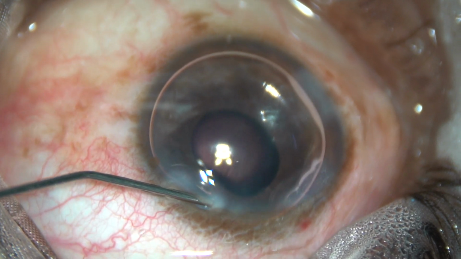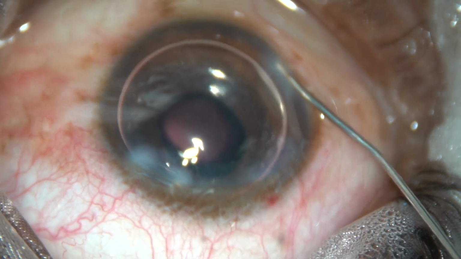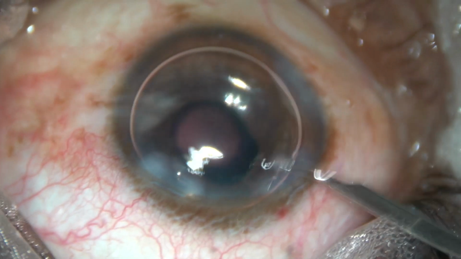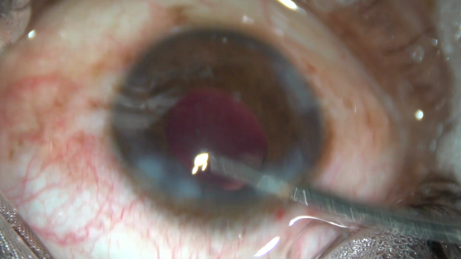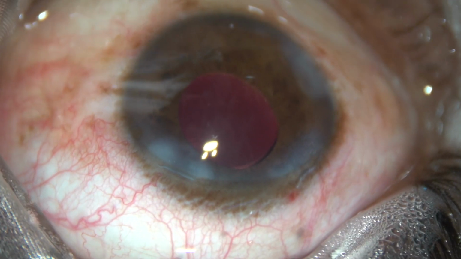Now these side ports are hydrated nicely. Final lavage of the anterior chamber is done and the case is concluded. Thank you very much. Hope this video will help you in developing your surgical skills, will help you in managing PC rents.